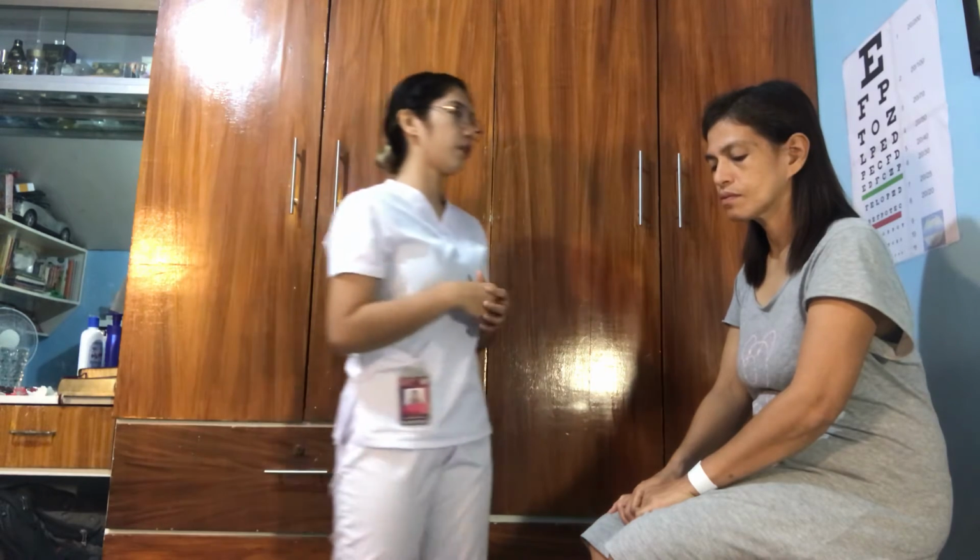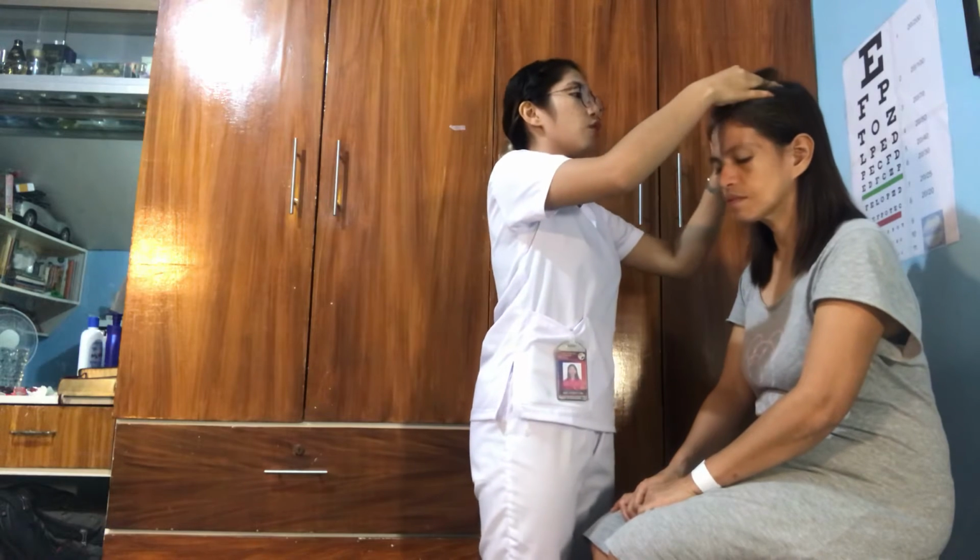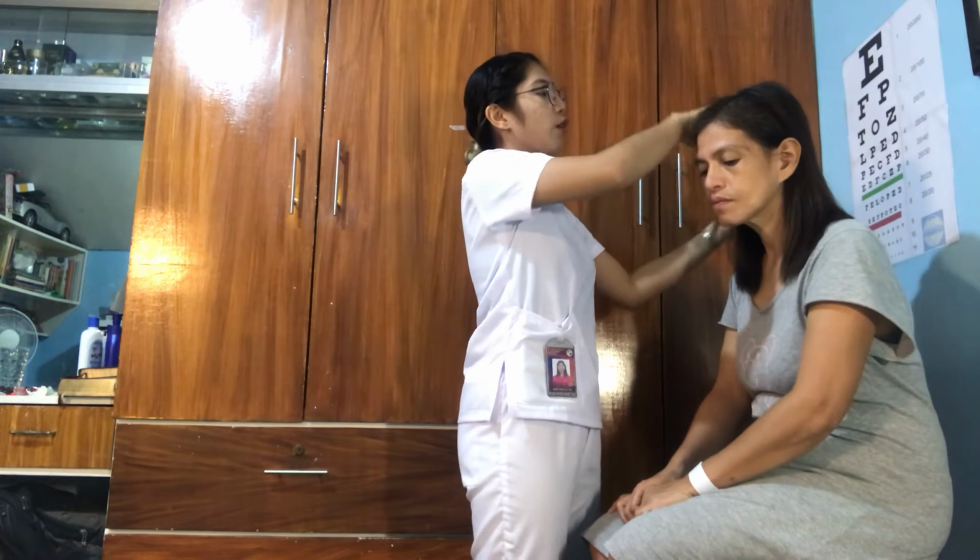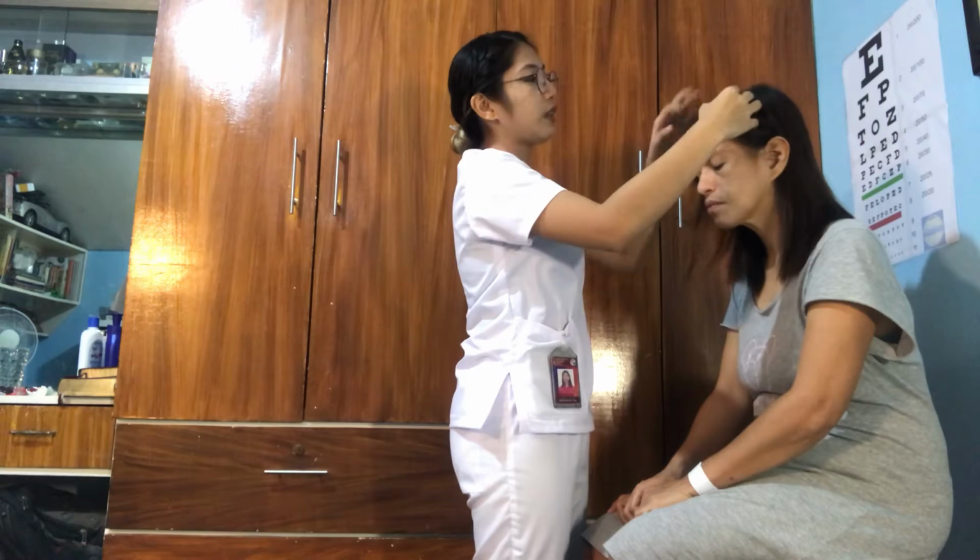So after that, we are now going to proceed to the next assessment, which is the hair and scalp of the patient. So in assessing the hair and scalp, we need to assess 3 things. The first thing is we need to inspect the hair of the patient, its distribution, its color, its elasticity, as well as its texture. So Mrs. Lia, i-inspect ko lang po ang inyong hair. Okay po? So we are going to check for, of course, distribution of hair.